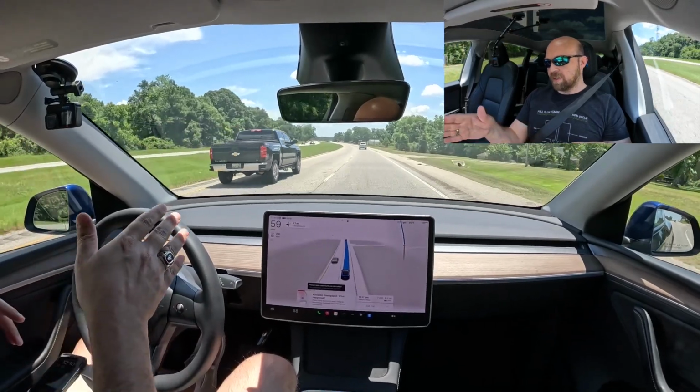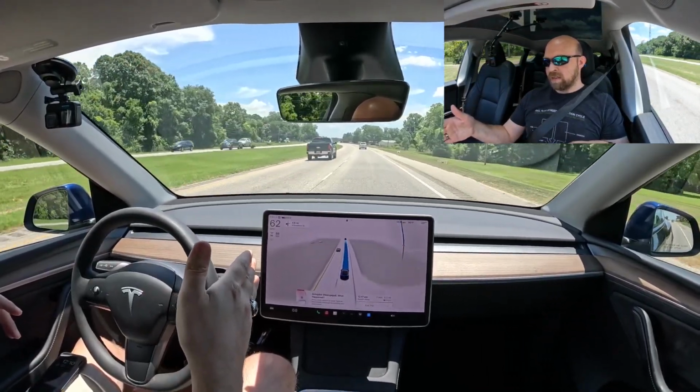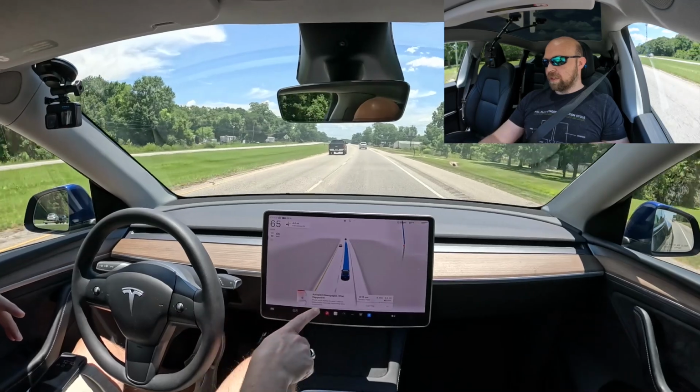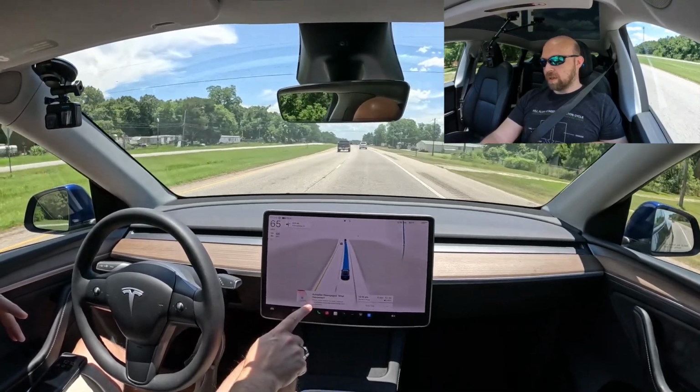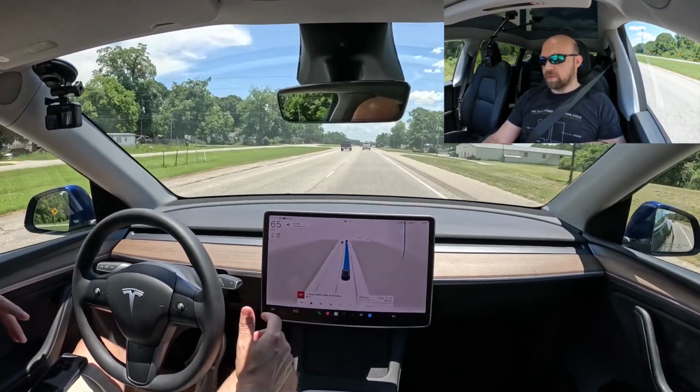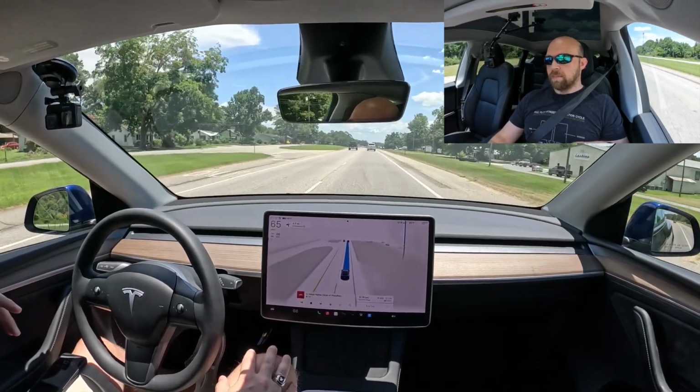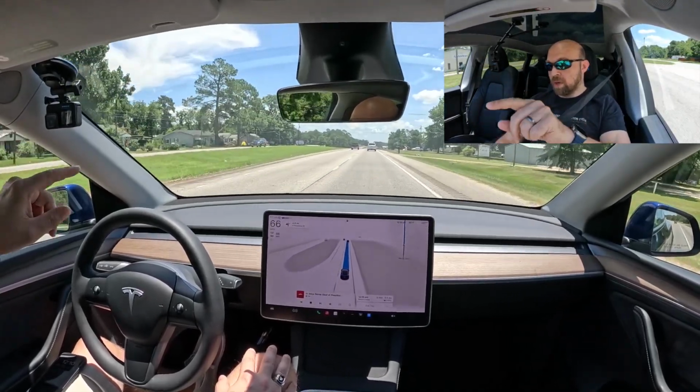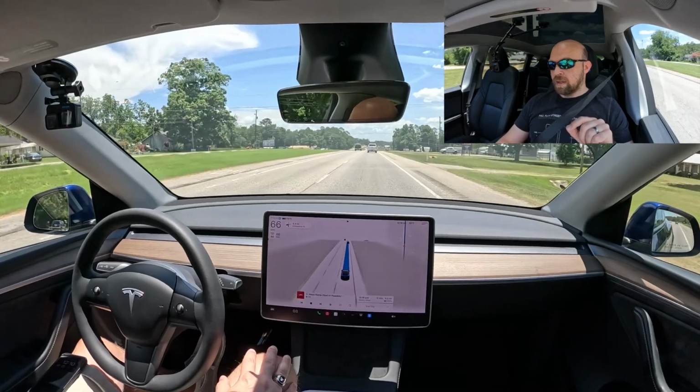So you could probably see it start to want to get into that turn lane, and then these are the words that come up: autopilot disengaged, what happened? So you can push the button and let them know. But basically that was it, and I believe there's one other one, and they're pretty close together.